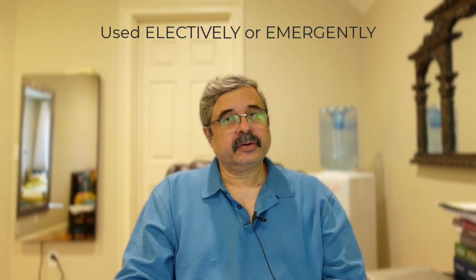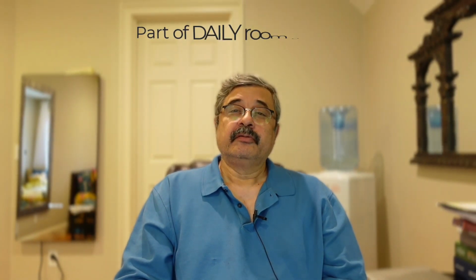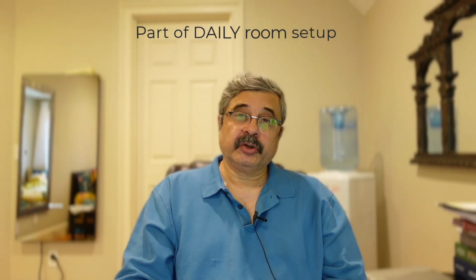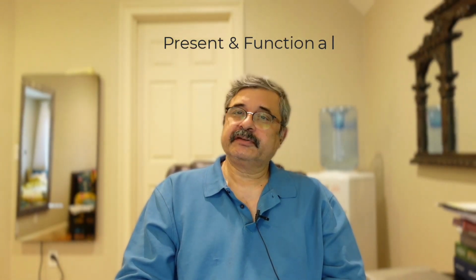So in conclusion, the LifePak is a critical piece of equipment in the heart rooms. It is used either electively or emergently to cardiovert or defibrillate patients. When working as a resident or a fellow in the heart rooms, it is part of your room setup and responsibility to ensure that this LifePak, number one, is present, and number two, is functional.